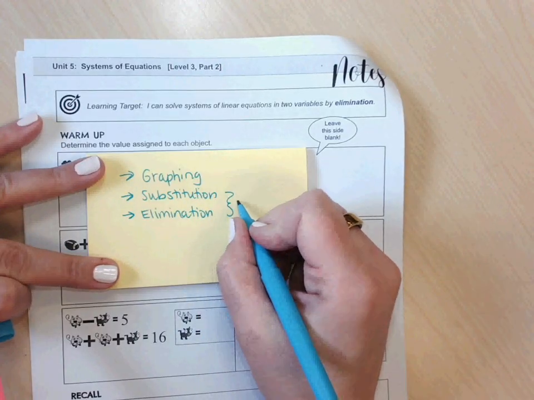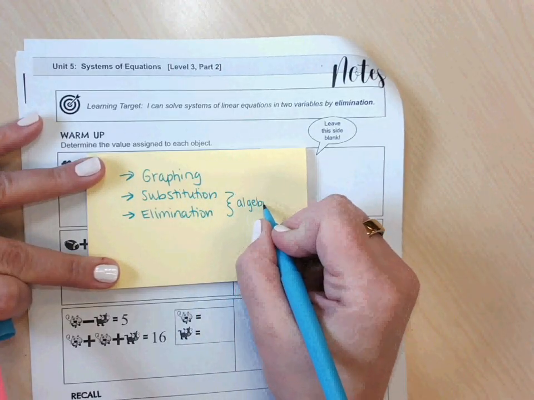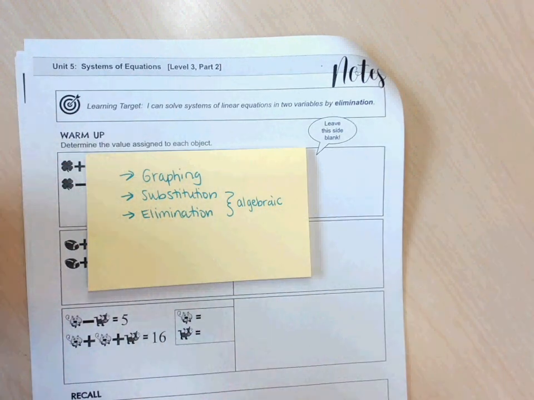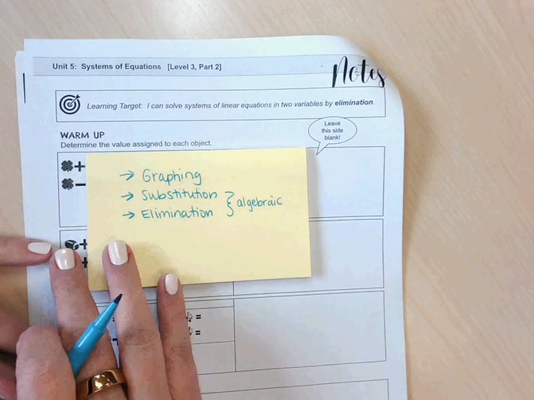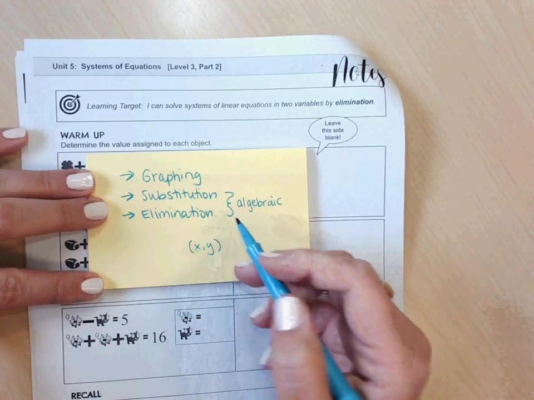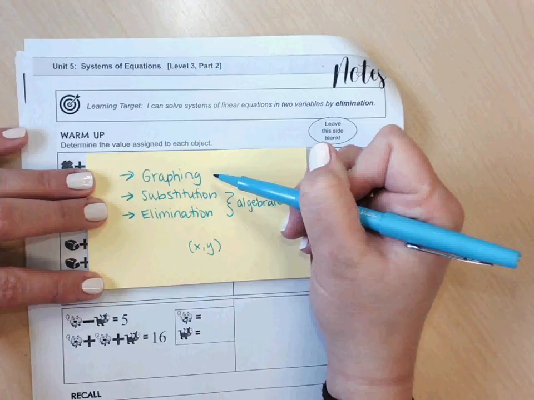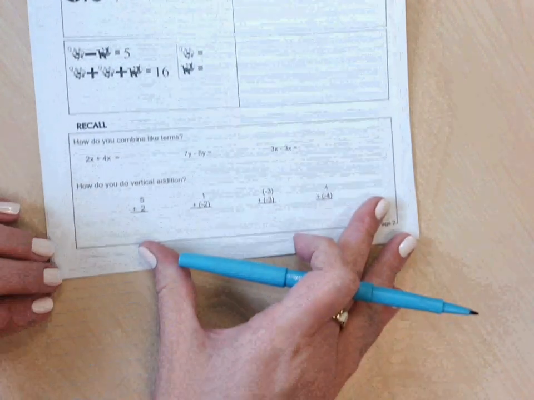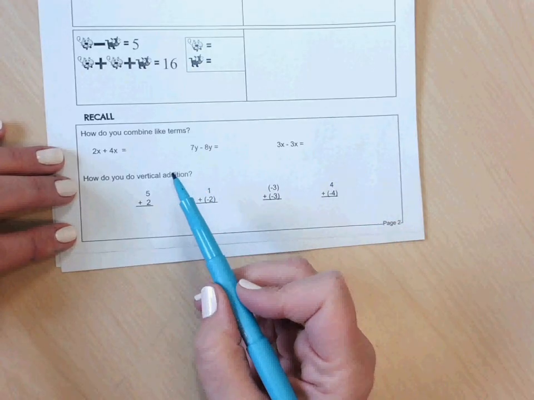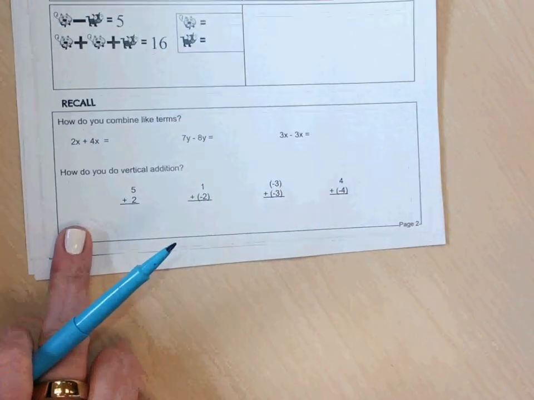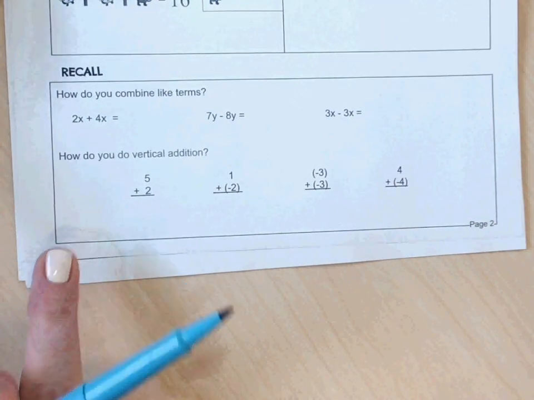Substitution and elimination are an algebraic way of solving. Graphing is more of a visual way because we're doing it on a graph. But for all of these, the solution is always a point where the two lines would cross if we were to graph it. But again, we can solve that algebraically. So for the elimination method, we need to remember a couple of key ideas. So go ahead and hit pause and see if you can remember how to answer these questions.